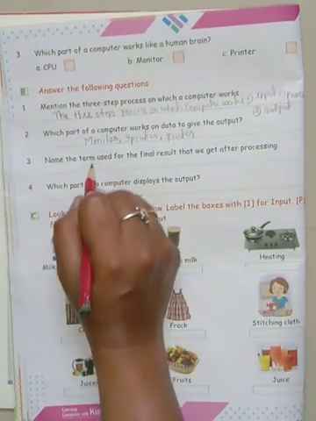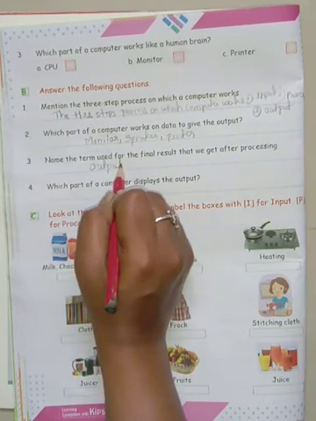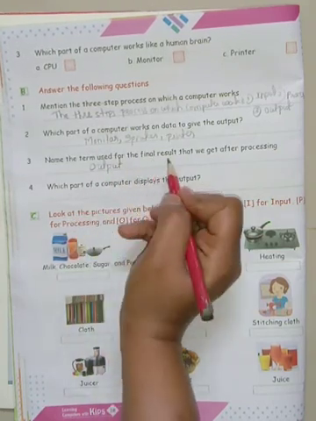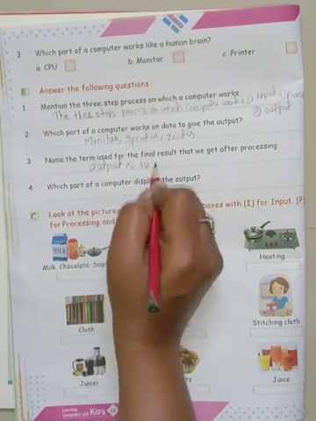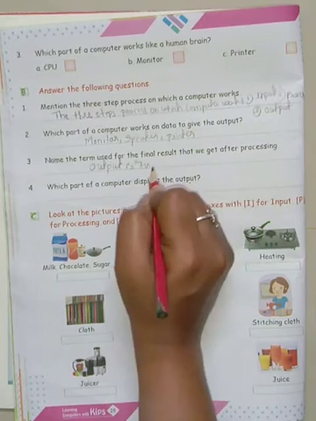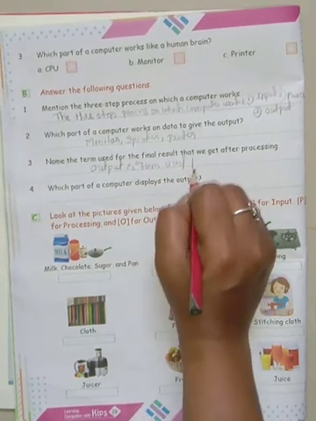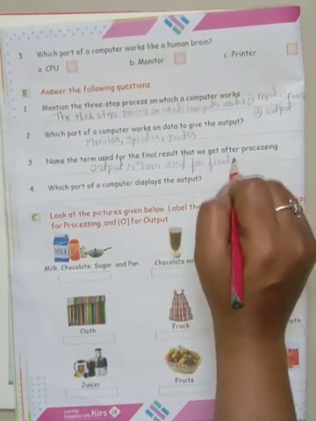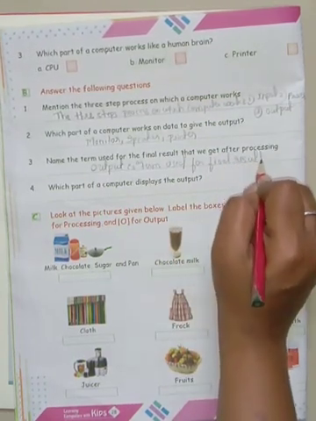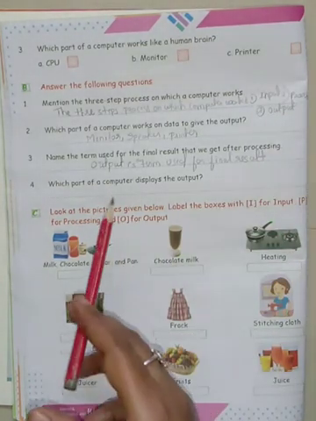So you all can write OUTPUT, output is the term used for final result. Like this way you all can write the answer.